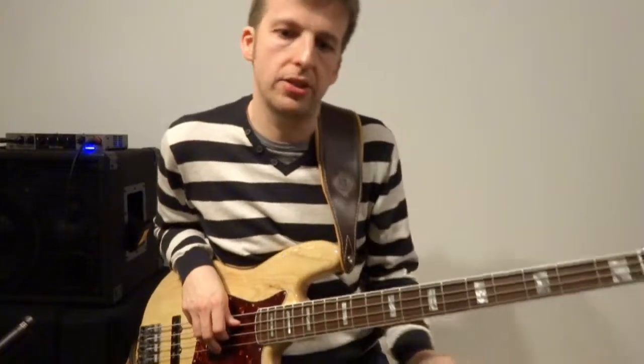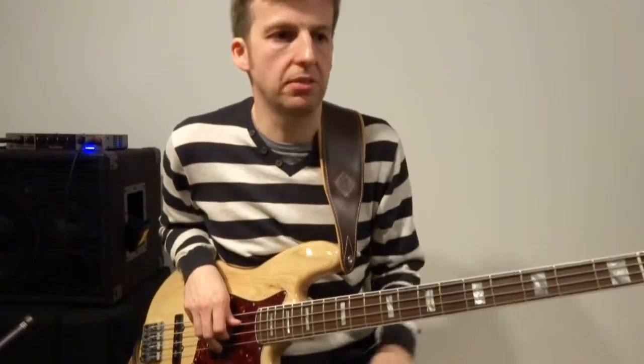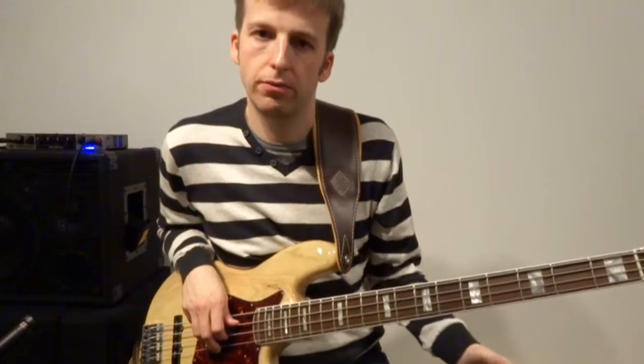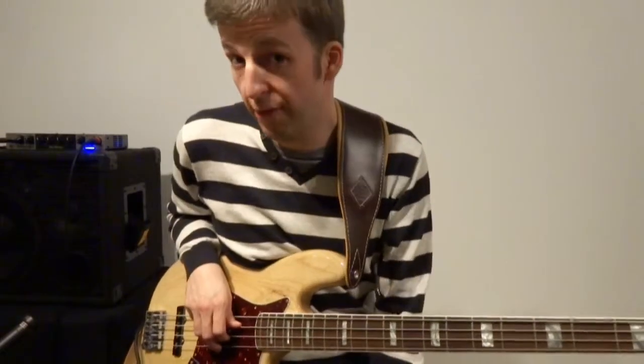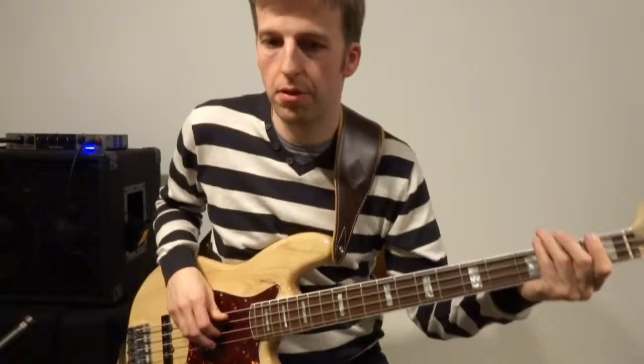I will demonstrate this exercise at a medium tempo, every note 4 times, okay? So let's start with the F. 1, 2, 3, 4.